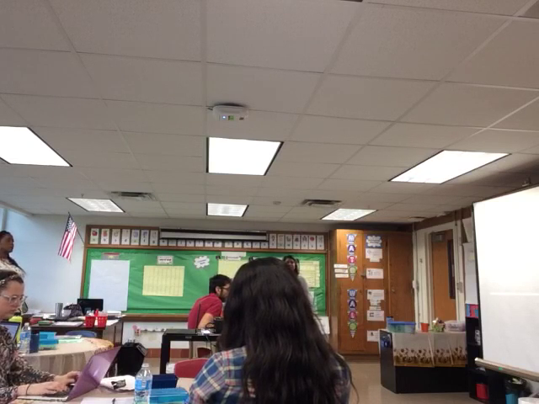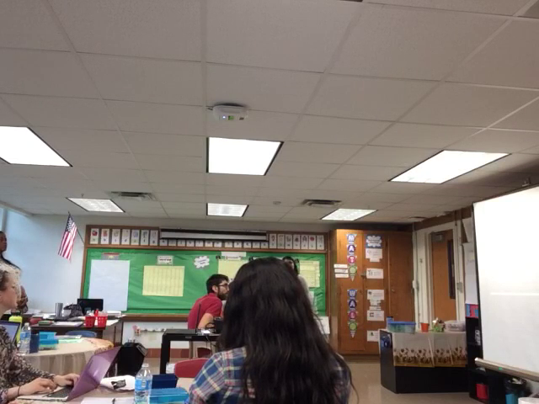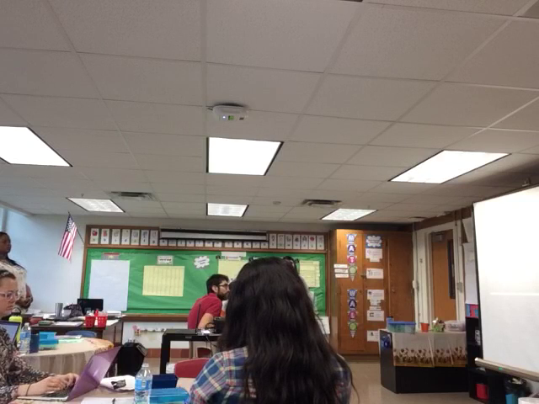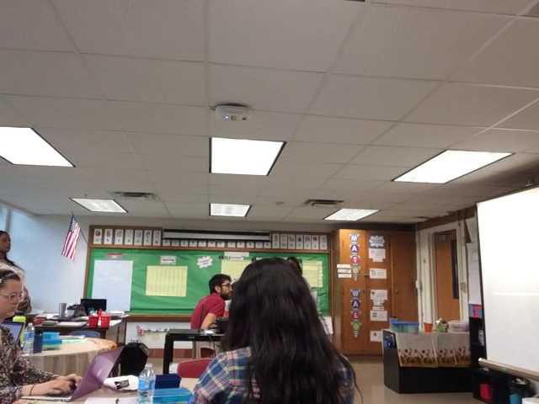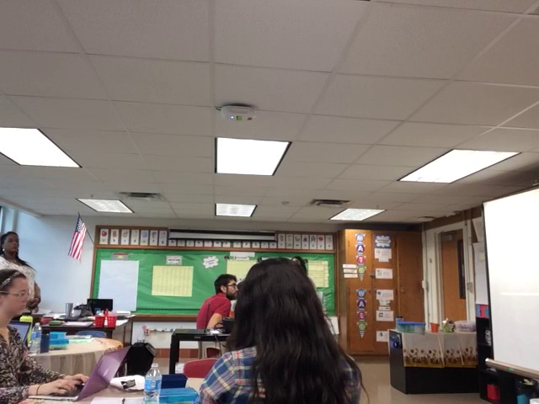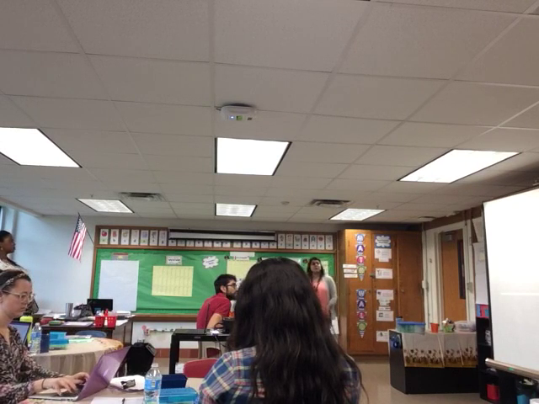Use base 10 blocks to represent the number of the day. Then we're going to add our coins for the daily depositor. And then we're going to use straws to represent the number of the day. So this is a base 10 representation. We're going to have a money representation, and we're also going to have a real world representation. That way the students are making connections with these numbers.